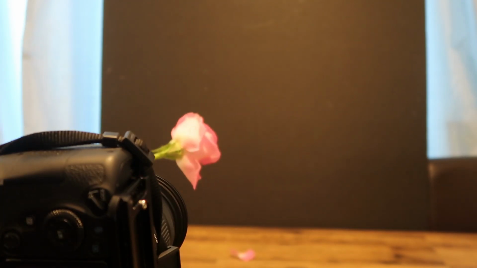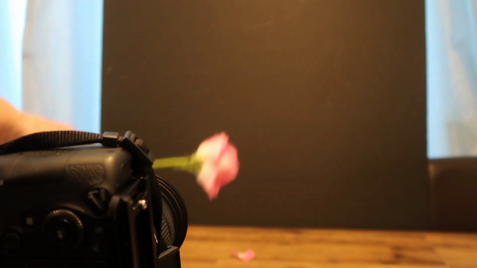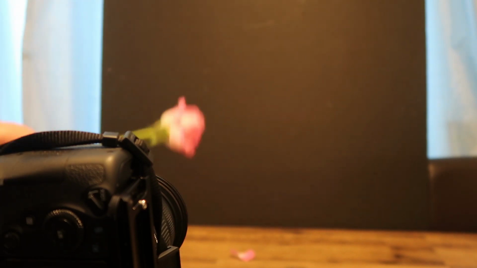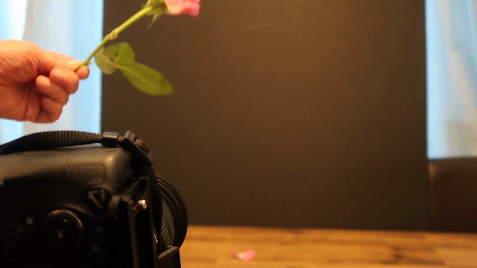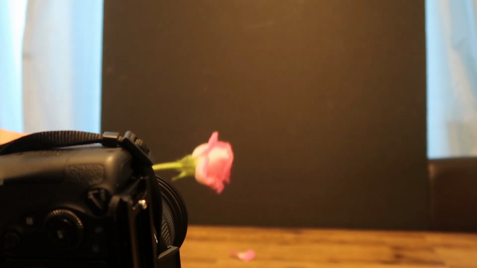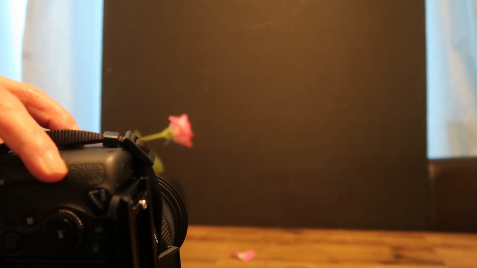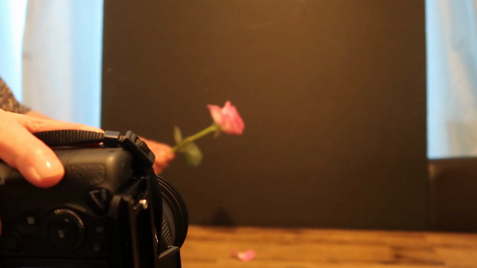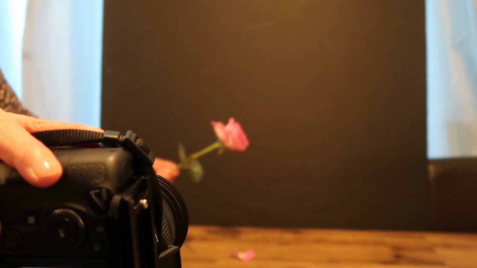I'm going to do that and just press the shutter as I'm doing that, and I should get a few different images. Let's do that again.